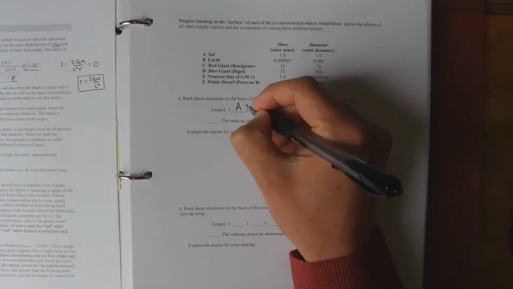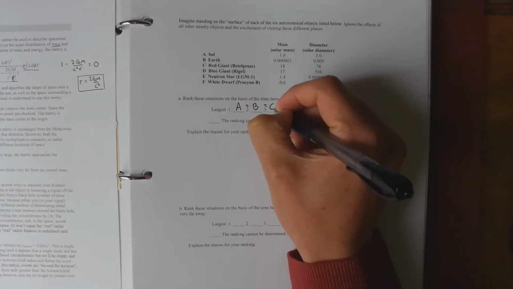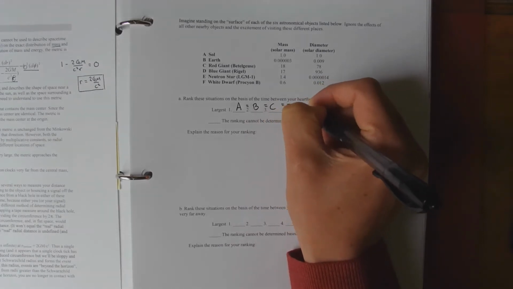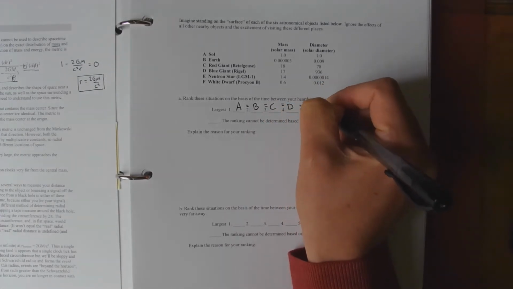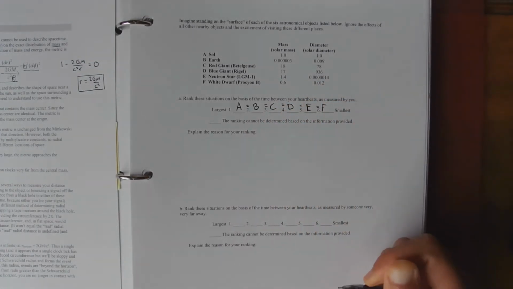So A is equal to B, is equal to C, is equal to D, is equal to E, is equal to F. If you think back to special relativity, if you were traveling fast on a spaceship, and you're using a clock in your own reference frame, so if you are using your Ross watch to measure your heartbeat, it should be normal.